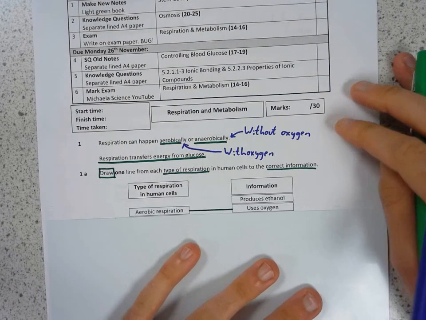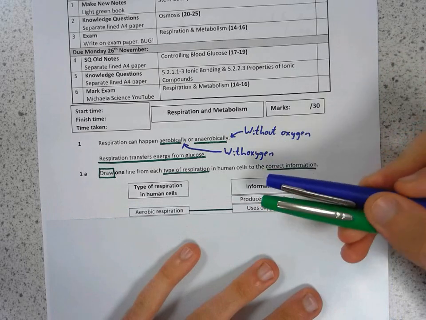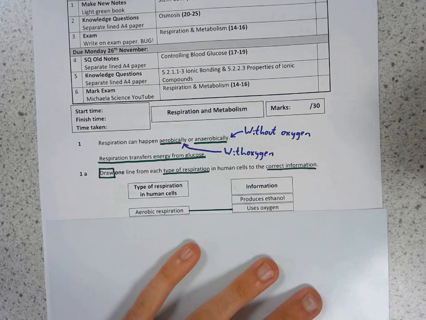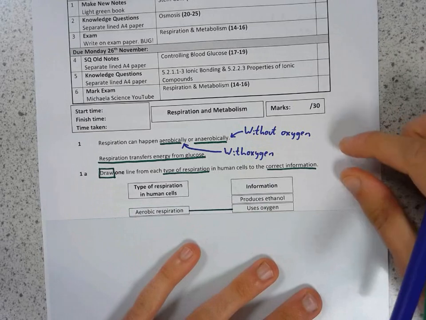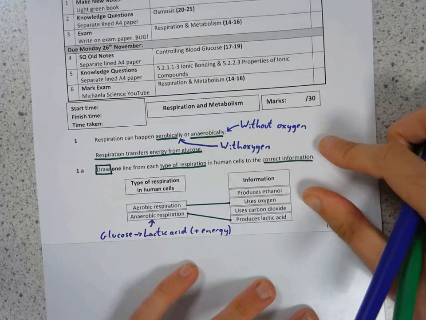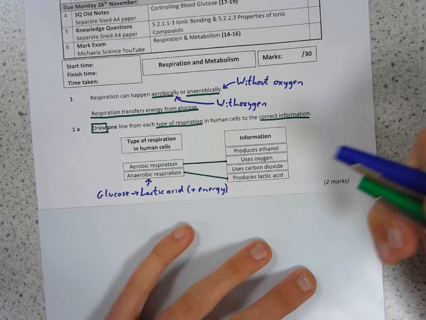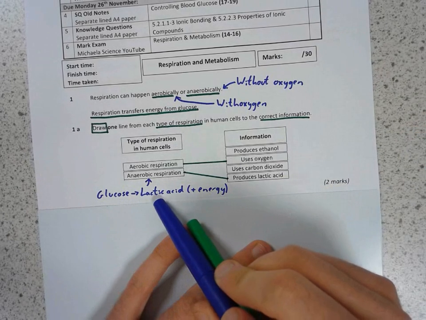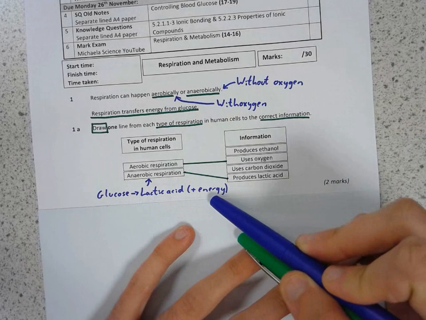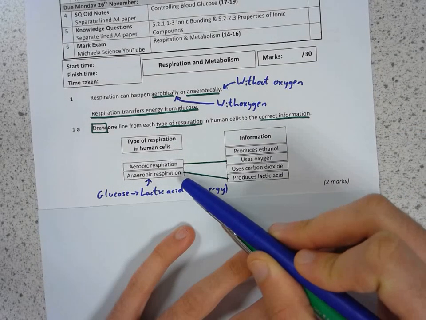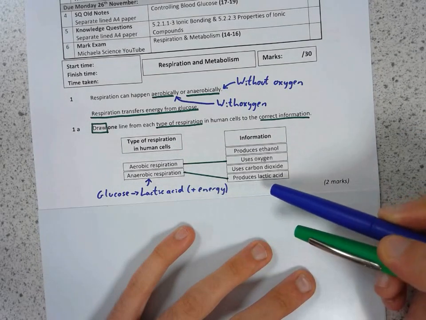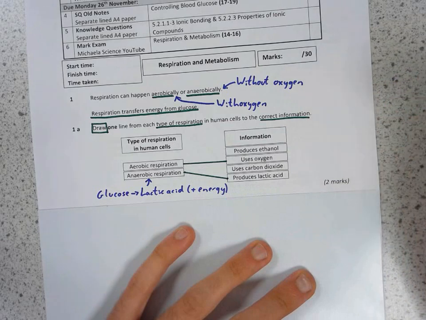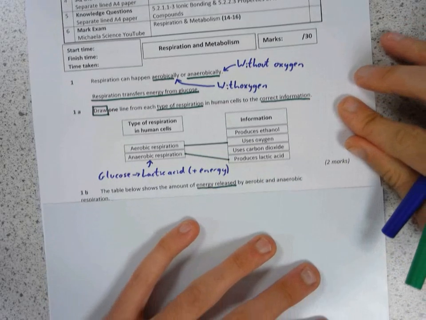Okay, aerobic respiration, we've already annotated, means with oxygen, so it's going to use oxygen as it reacts with the glucose. Anaerobic respiration, I've written the formula for here, where we're reacting glucose in our cells to produce lactic acid and to release energy. So anaerobic respiration produces lactic acid. 1 mark for each of those lines there.